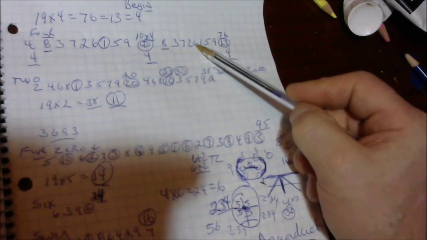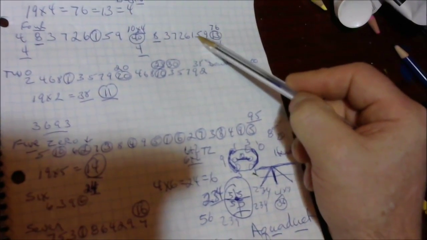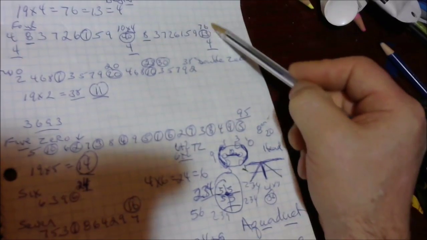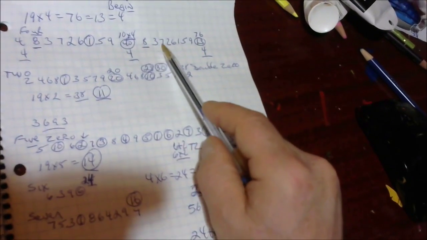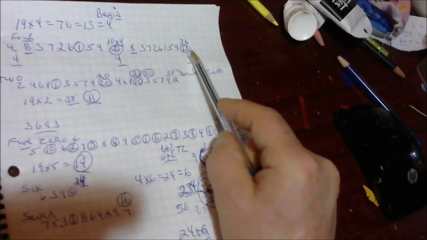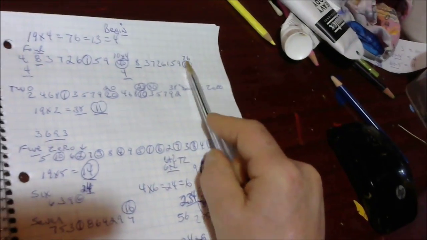52, 56, 60, 64, 68, 72, 76. 76 equals 13 equals 4. So it took all these numbers to recreate this number. We have 10, 11, 12, 13, 14, 15, 16, 17, 18. It took 19 numbers before we can recreate this one.